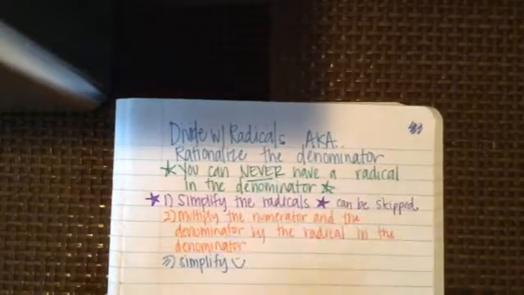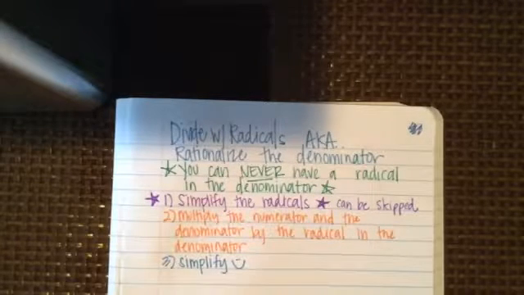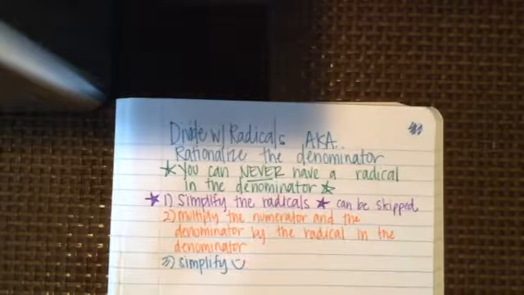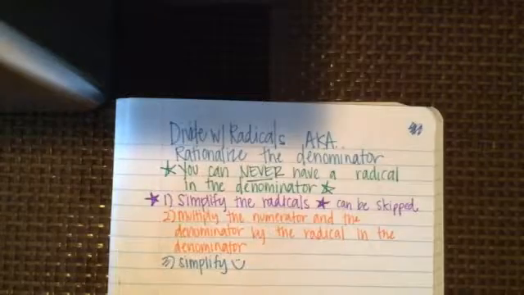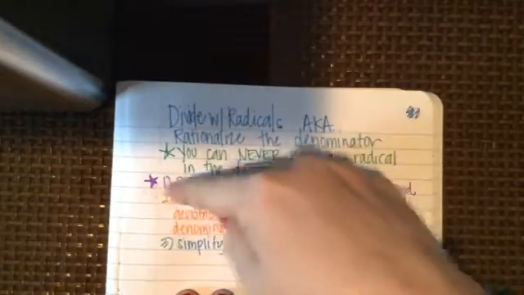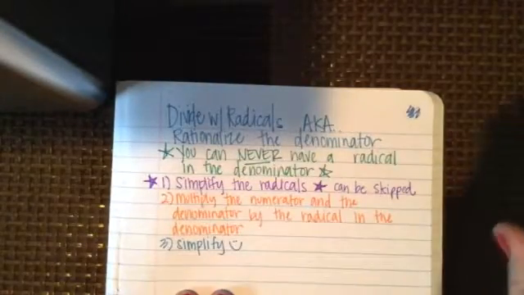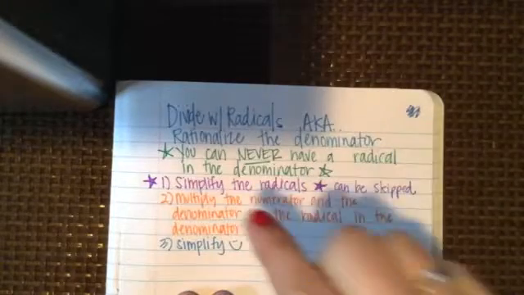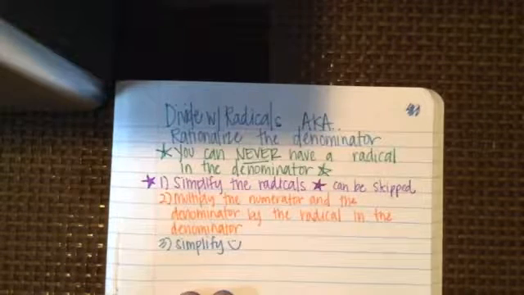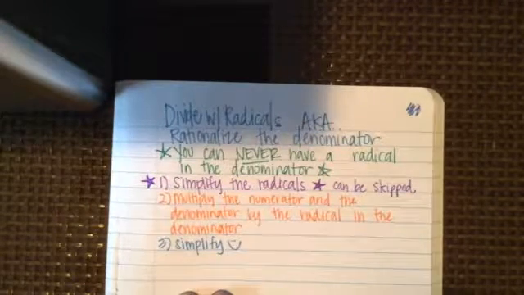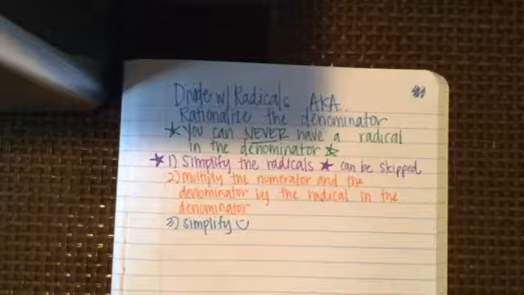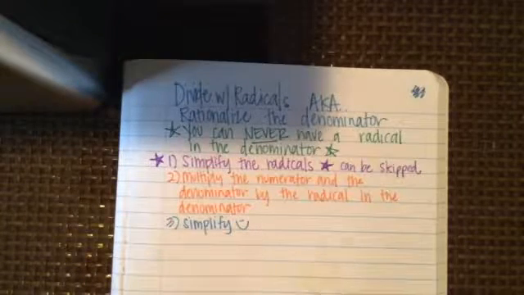Then you're going to simplify. You have to simplify at the end. Sometimes you simplify at the beginning and at the end, or you can skip the beginning simplifying and just simplify at the end. If you skip step 1, there's extra simplifying at the end. You'll just have to do a little bit more work. Numbers tend to get bigger. But you can, and I'm going to show you both ways, and it'll be okay. All right, here we go.